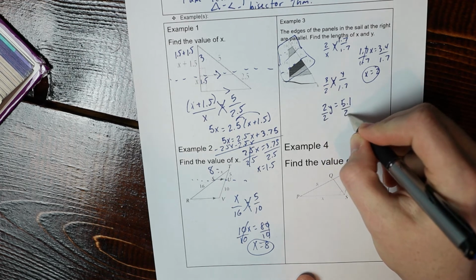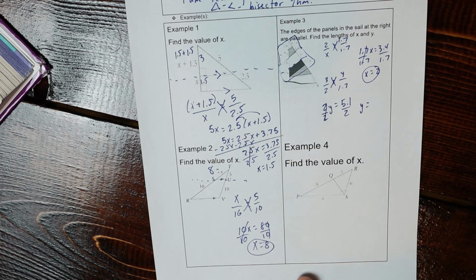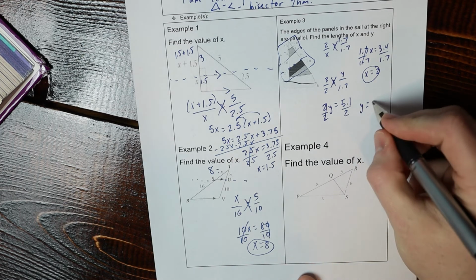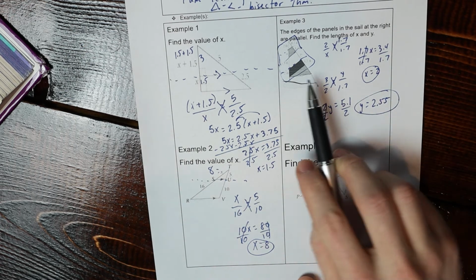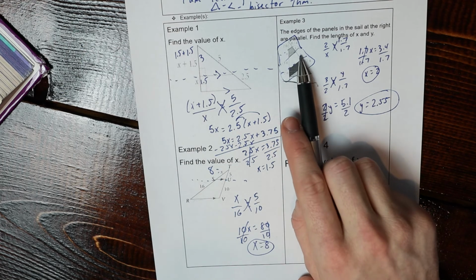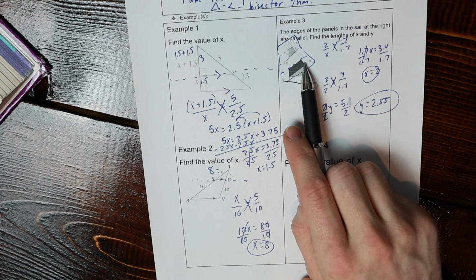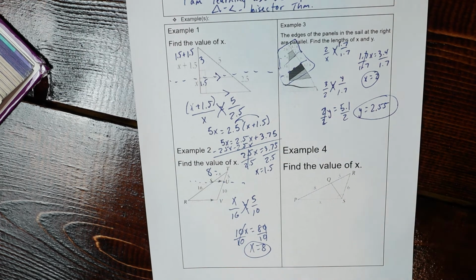Divide that by 2, and y is equal to 2.55. And you can check, and you can plug that 2.55 in here, simplify 3 over 2, simplify 2.55 over 1.7 to see if you get that same similarity ratio from the previous lessons.